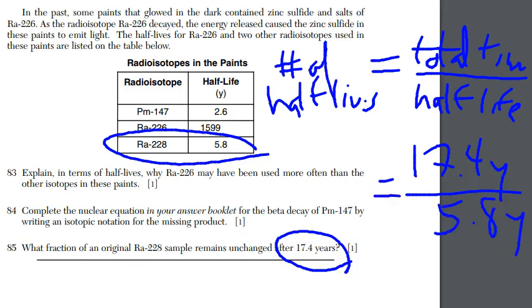years. And the number of half-lives is 3. Now we have to do something with that. We're given that we're looking for the fraction. We're starting with the whole thing, which is number 1.